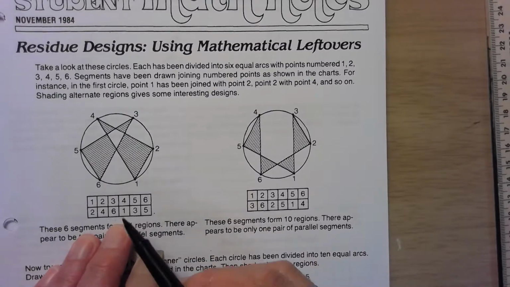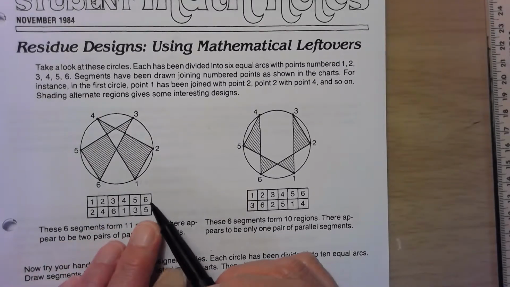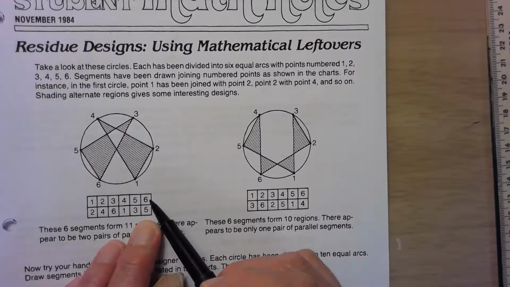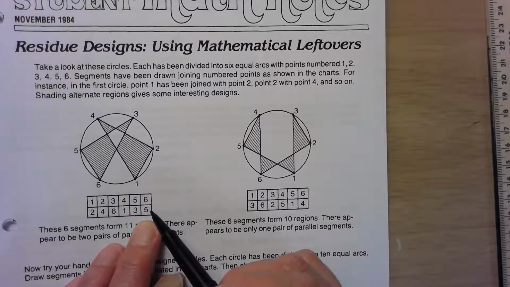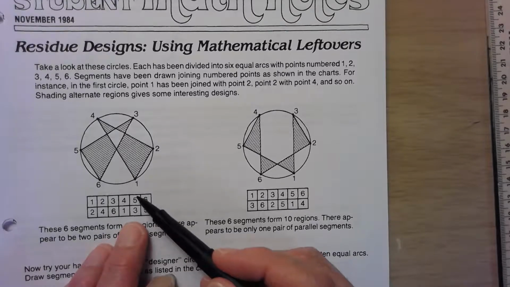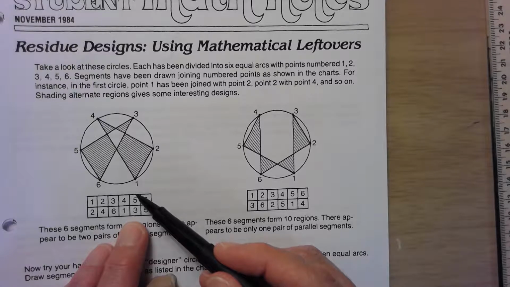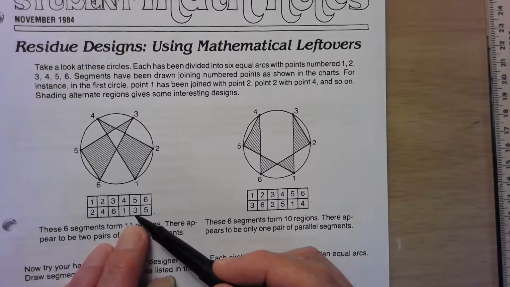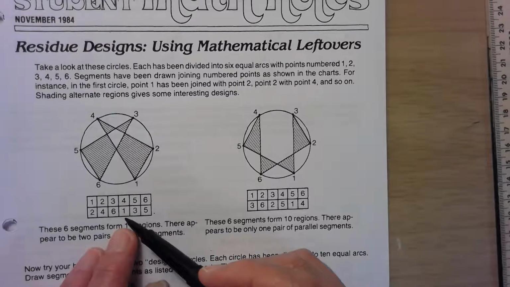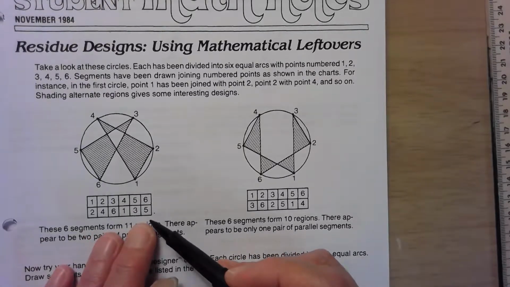So let's think about the bigger number here. If you multiply 6 by 2, you get 12. But if you then divide 12 by 7, 7 would go in one time, and you'd have a remainder of 5. So that's where this 5 comes from. If you multiply 5 times 2, you get 10. But if you then divide by 7, your remainder is 3, and so forth. So that's where these numbers on the bottom row come from.